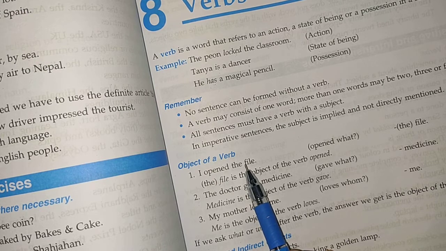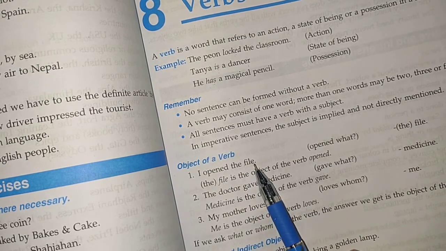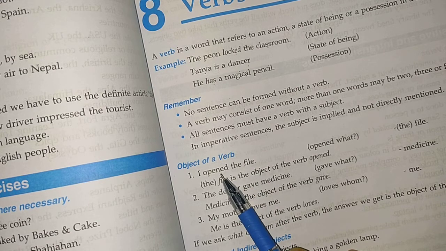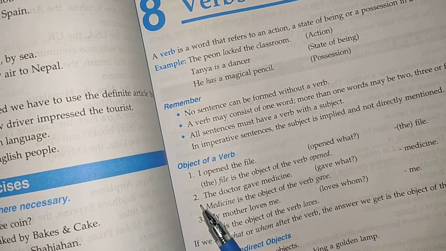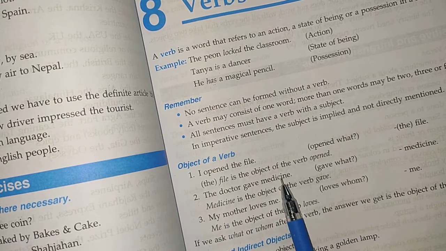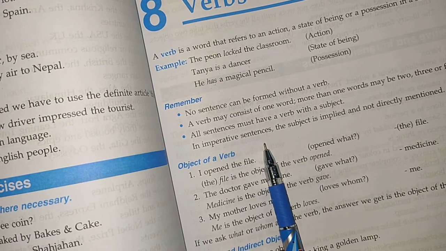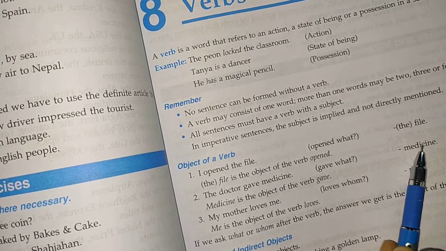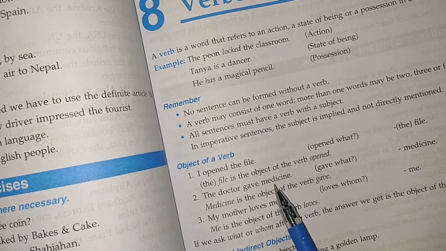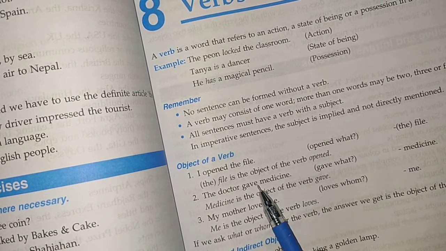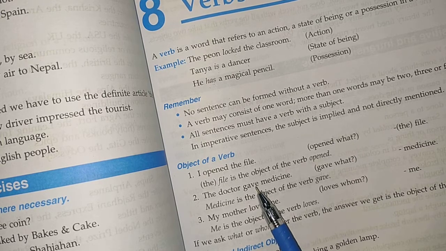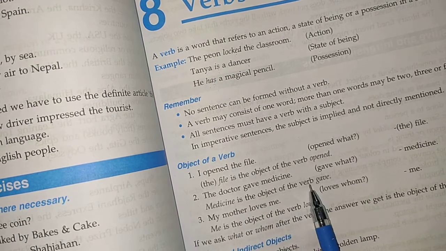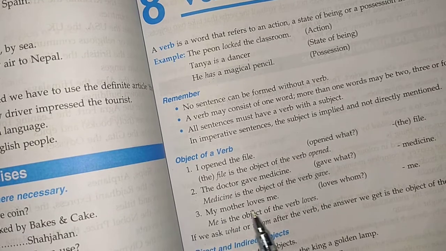On which thing the action has taken place. Where has this opened action taken place? On the file. So file is the object. Next example is: the doctor gave medicine. If I just say doctor gave, doctor gave what? Medicine. So medicine is your object to the verb gave. Again gave is your main verb here, give in the second form, gave. So medicine is the object of the verb gave. Third example is: my mother loves me.